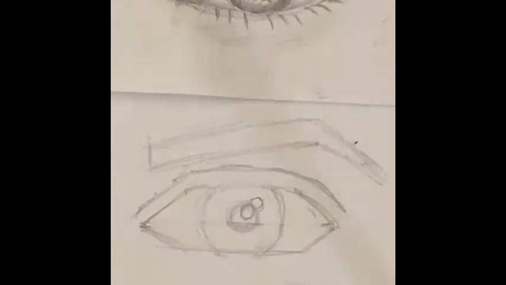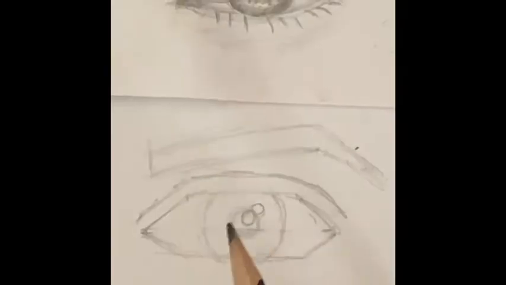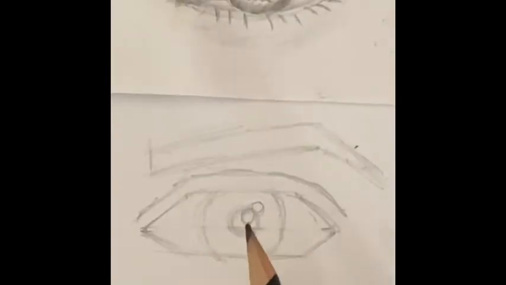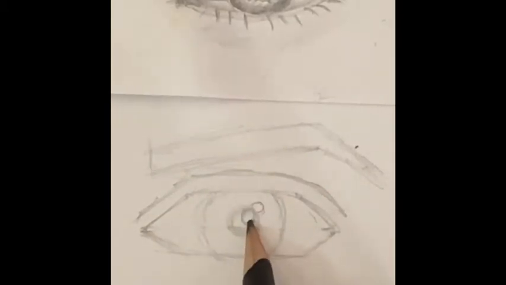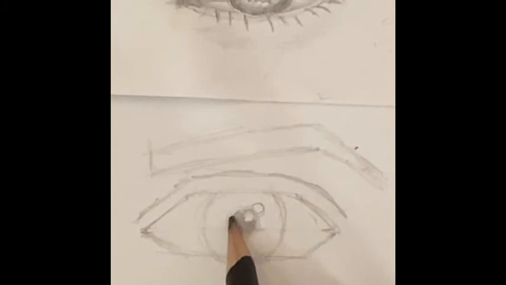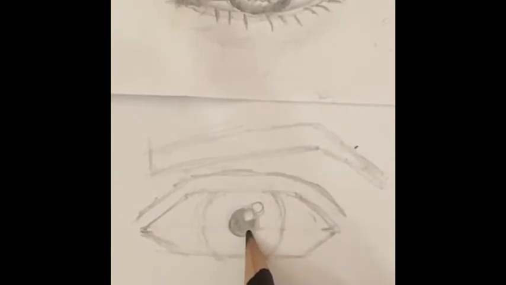Now from here, what you'll need to work on next is applying value, shading your drawing, because it's a regular pencil and it won't have the same effect as the graphite pencils, and that's just fine. So we want to start with the darkest area, which is the pupil. Make sure you shade around that little glare, don't cover it. Add layers.